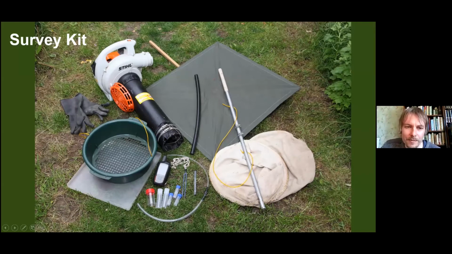All you're doing is putting that net that's in there deep into the vegetation, and it's sucking up any loose vegetation and also invertebrates. And then you can empty that bag of its contents through this sieve onto the tray. And that way you're getting rid of most of the brash, and then you can pick out the spiders you're interested in.